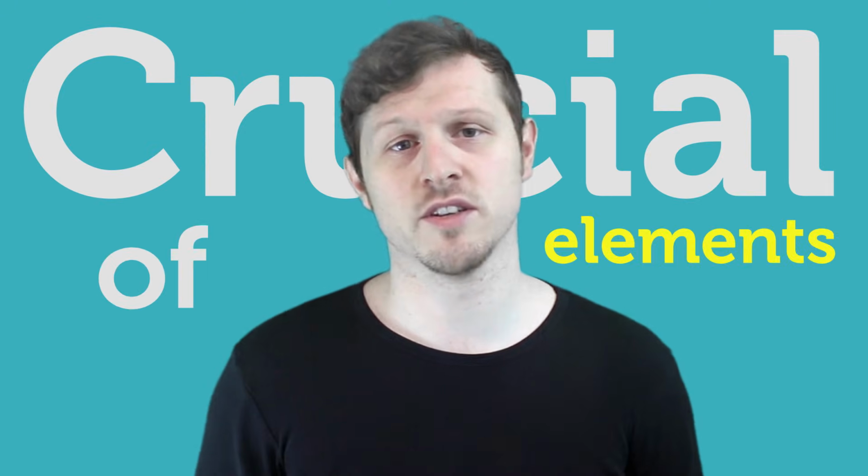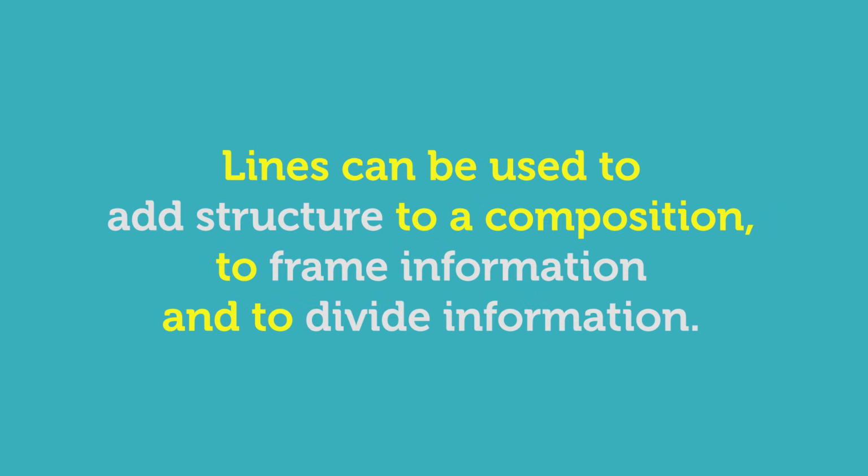So one of the most basic visual elements of design is the line, and it should not be underestimated. As simple as lines are, they can be quite versatile and be used as crucial elements of design. Lines can be straight, curved, thick, thin, solid or dashed. Lines can be used to add structure to a composition, to frame information and to divide information.